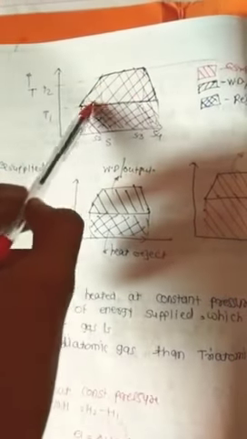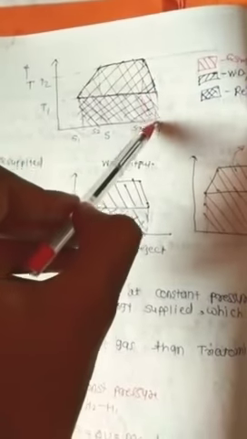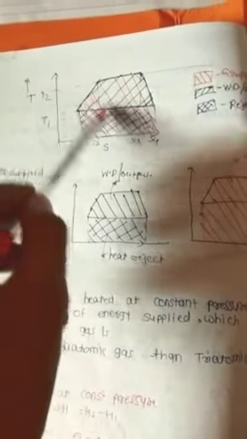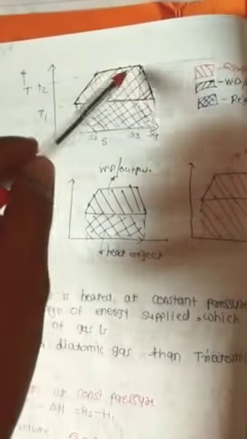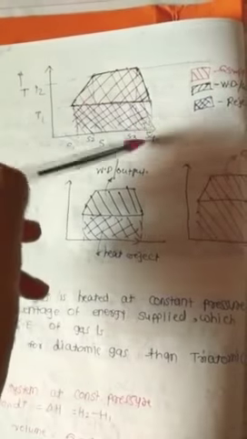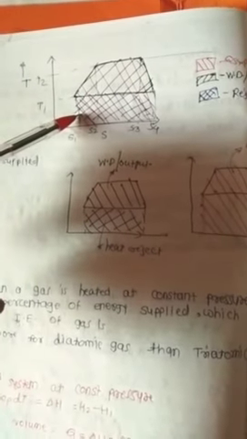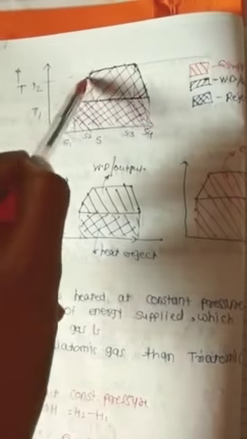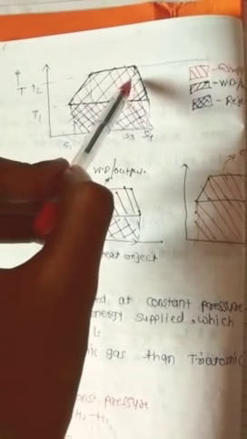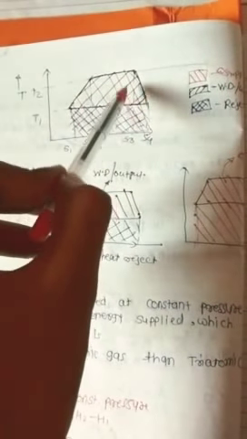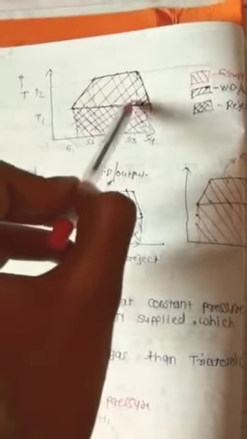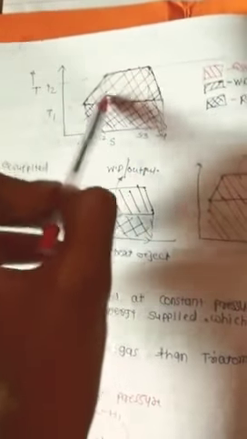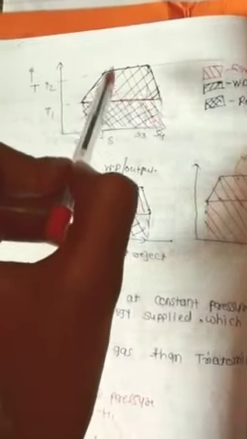work done. Okay, so see here, the total area covered by this curve or with this cycle is nothing but this red lines. So that red lines is nothing but the total energy input, that means Q supplied. Okay, so this is our input, Q supplied. Then this is a closed cycle, and this cycle has covered some area we shaded in black lines, so that is the work done. This is our work done.